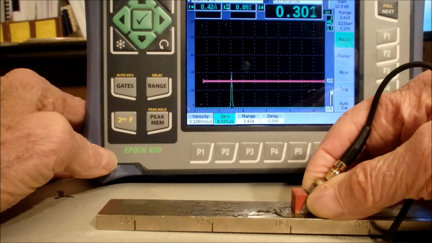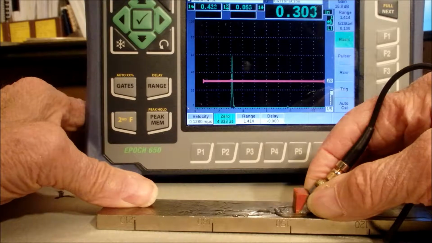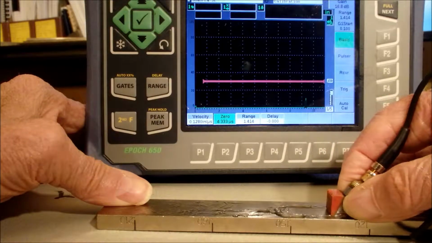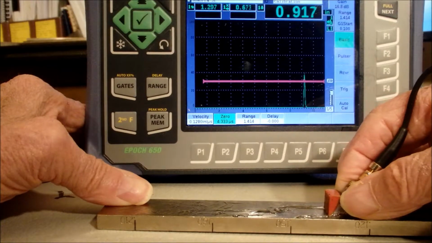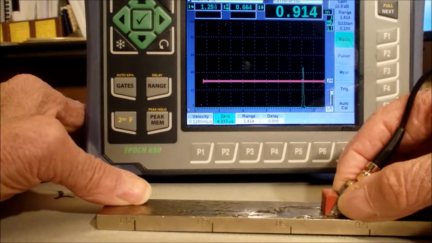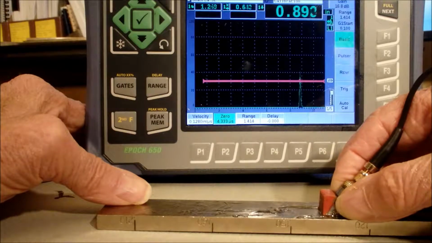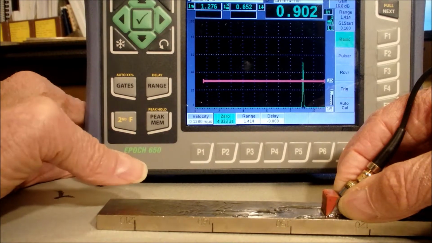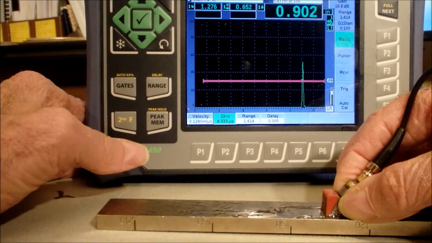Pretty close. Alright, so I'm going to pull back and look at that same reflector, but at the end of the third leg. And now I want that to be 900 deep, and I'm going to bring that in using velocity.